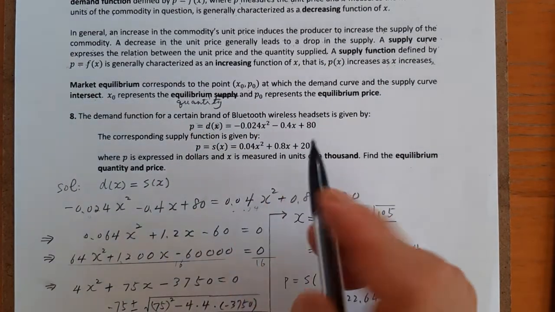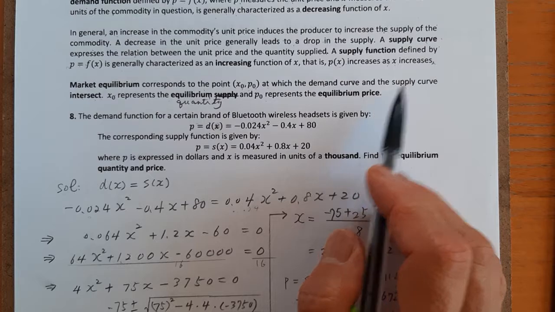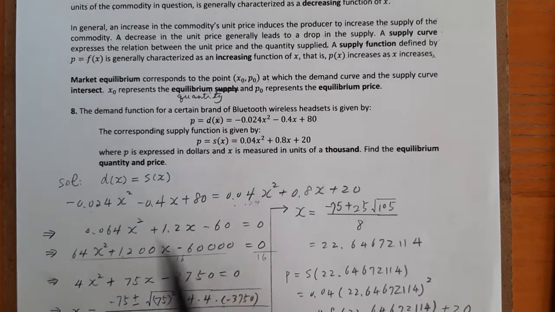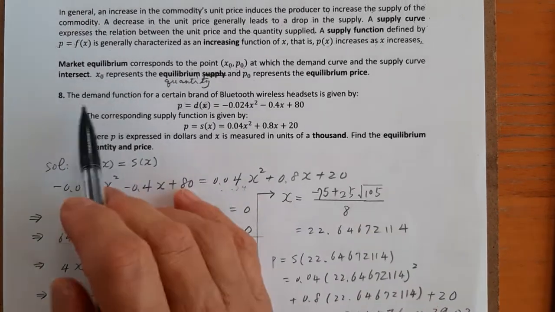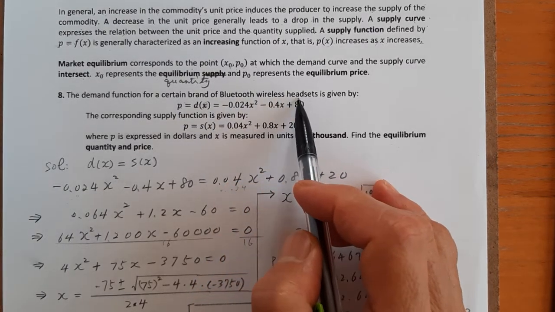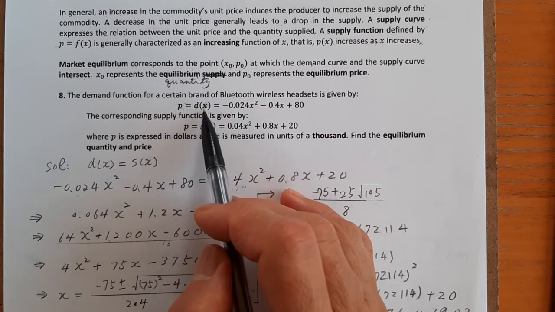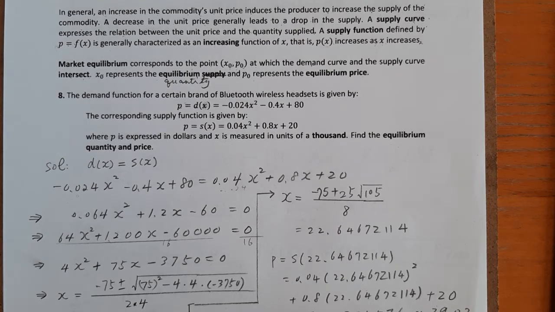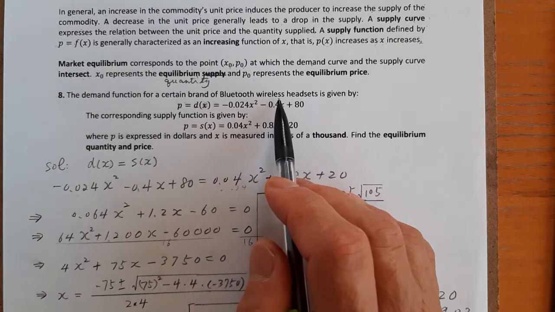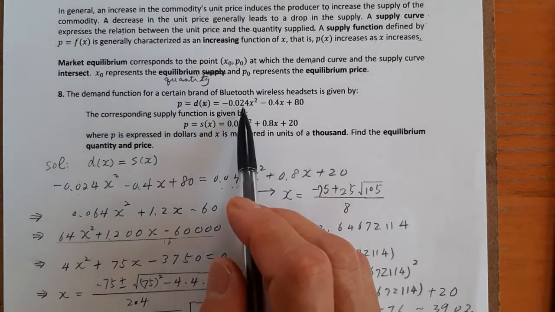Equilibrium quantity, and P0 represents equilibrium price. So question 8, example. The demand function for a certain brand of Bluetooth wireless headsets is given by this function. P is the price, and X is the number of headsets.